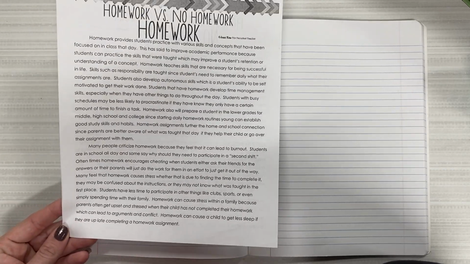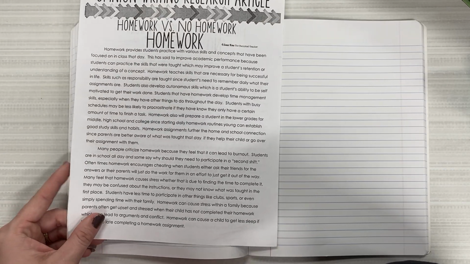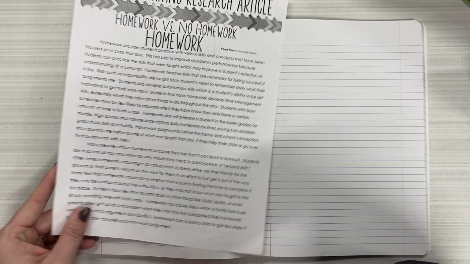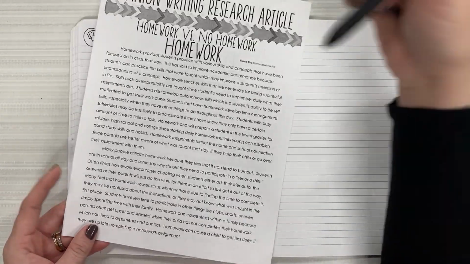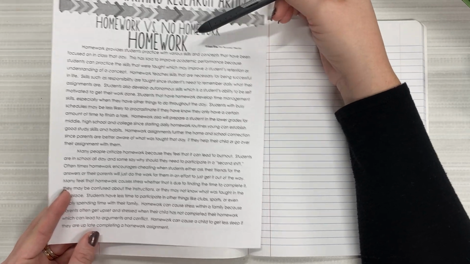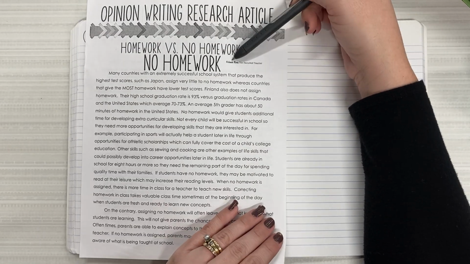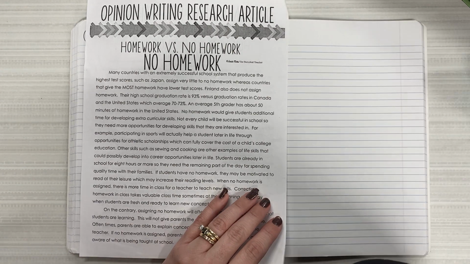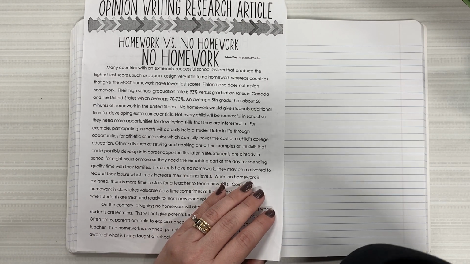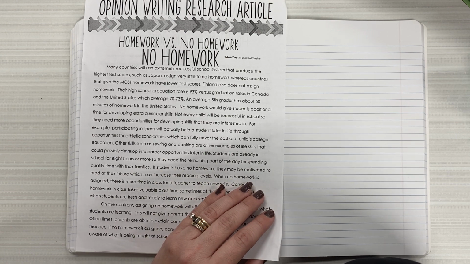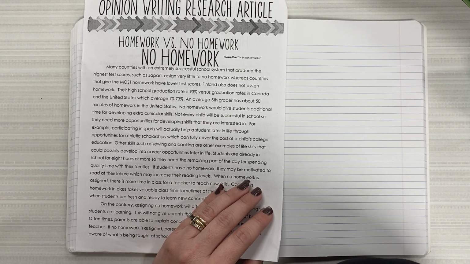Now you should have been able to read both sides on the opposing views on whether or not homework is something that you should agree with or disagree. So the side that says homework is in favor, and the side with no homework is against. So remember, your job as a writer is to decide what is your personal opinion that you are going to then focus on, because we are being asked to write an opinion piece.